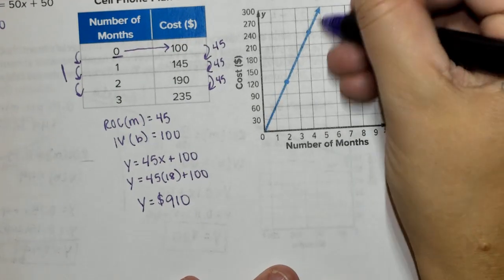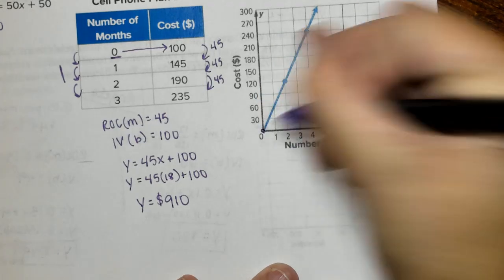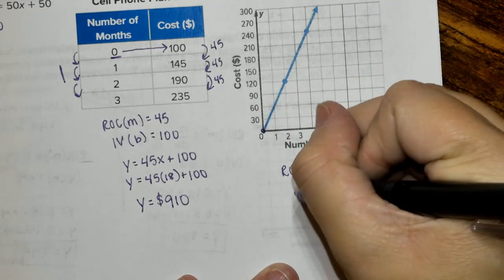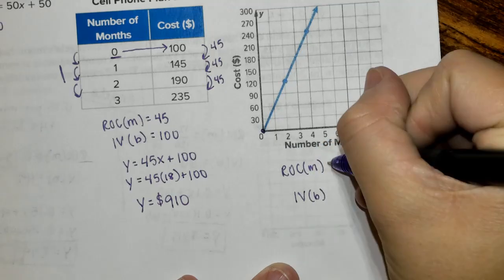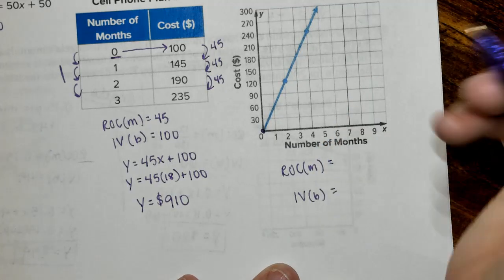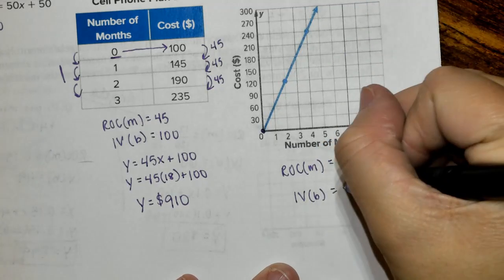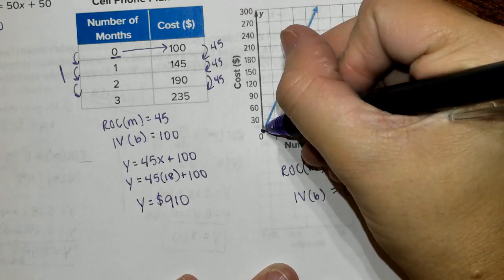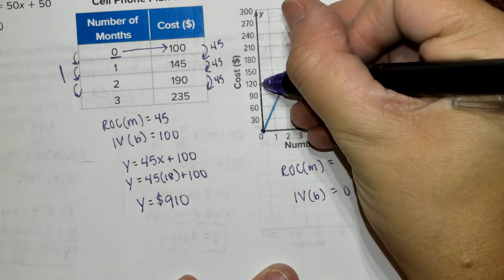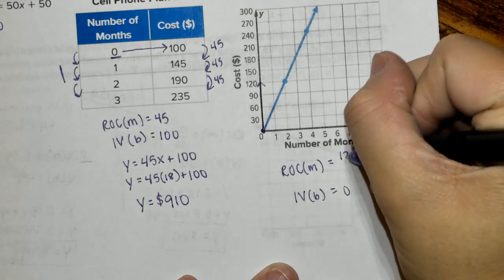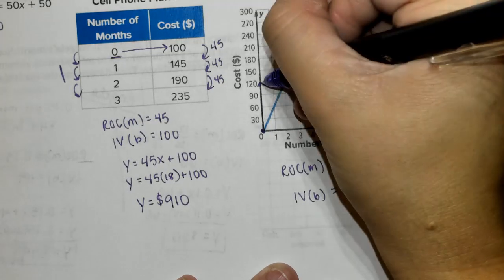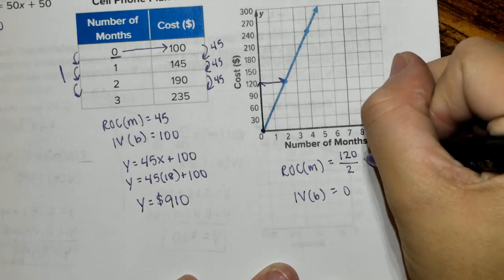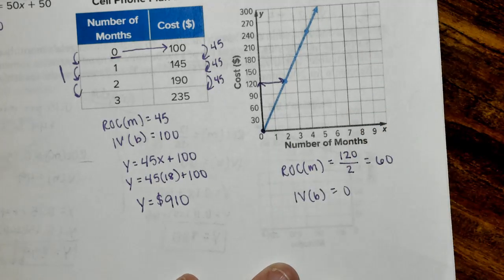Again, b is easy. 0. So I'm going to write my rate of change m and initial value b. And b is 0, where the line goes through the y-axis. That one's easy. But our slope looks like we're going from 0 to 120. So our rise is 120, and our run is 2. 120 over 2 is just 60 though.